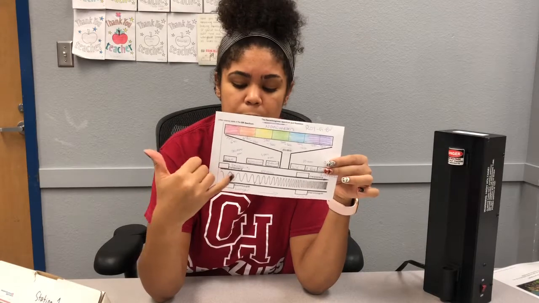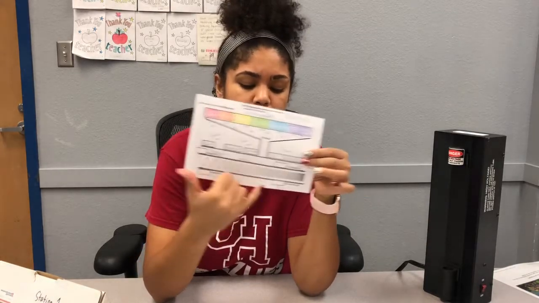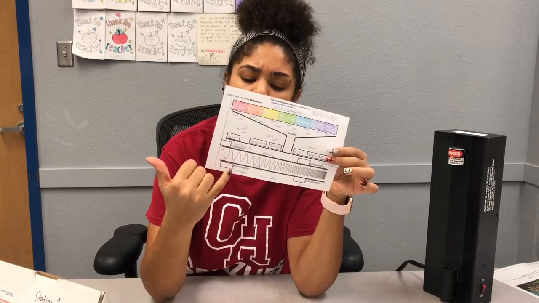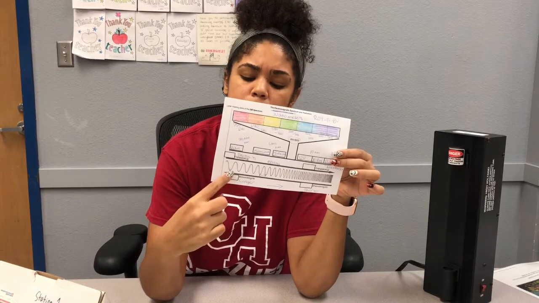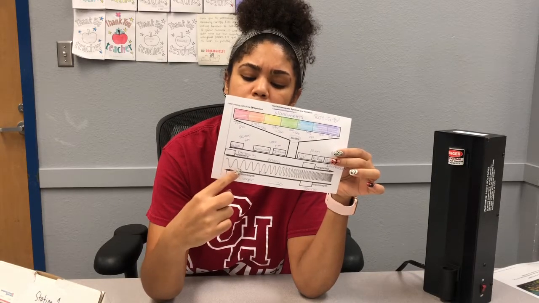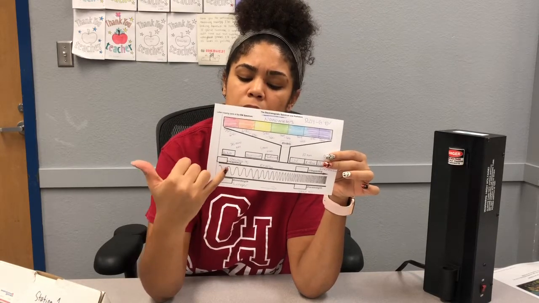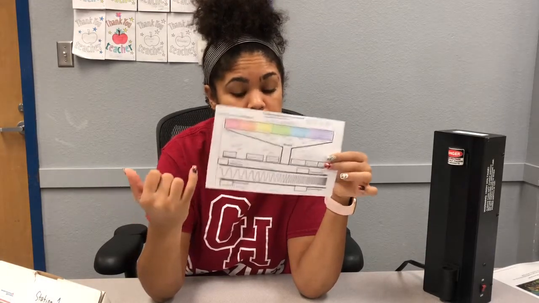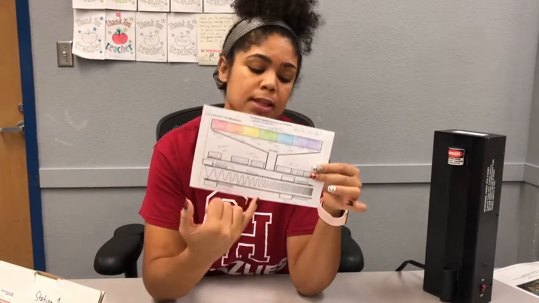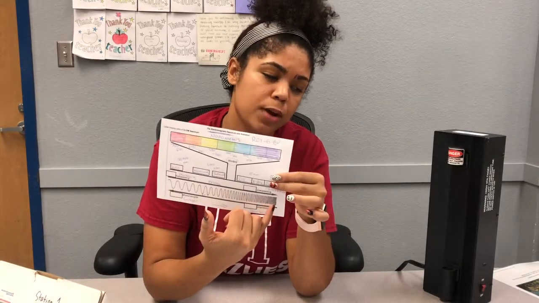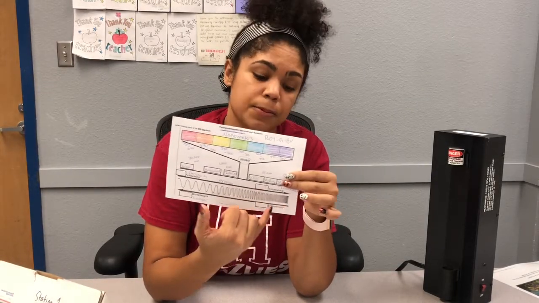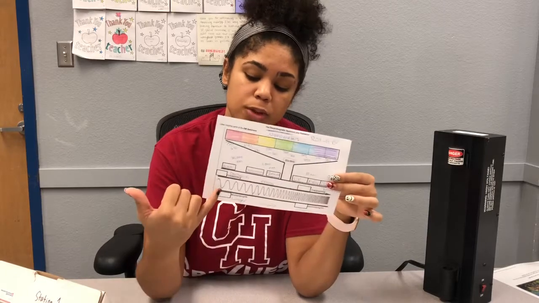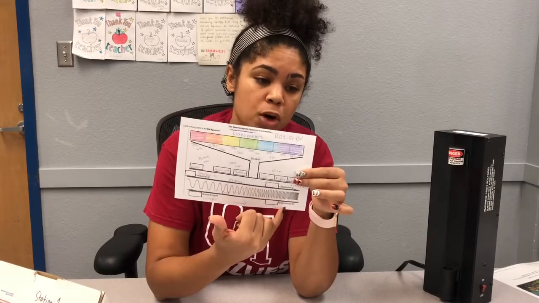Here at the bottom I have a wave example. The longer the wavelength, again, and that's the distance between 2 points on the wave, the less energy that it has. As the wavelength gets shorter and shorter, we actually gain energy. We're gaining energy. So less energy, more energy.